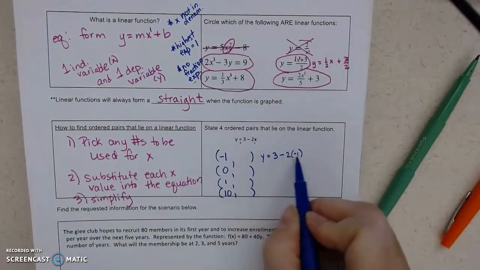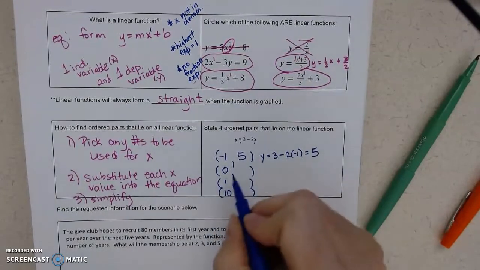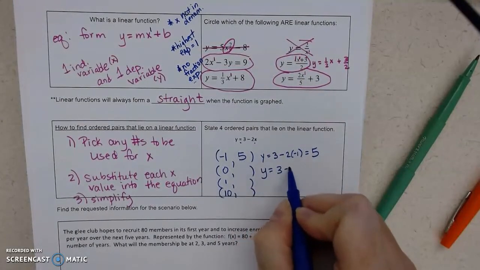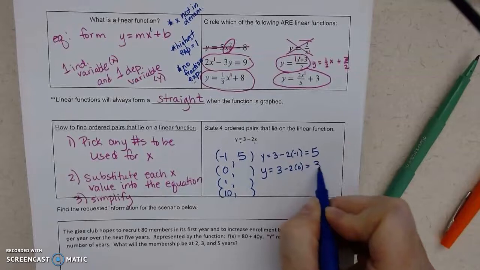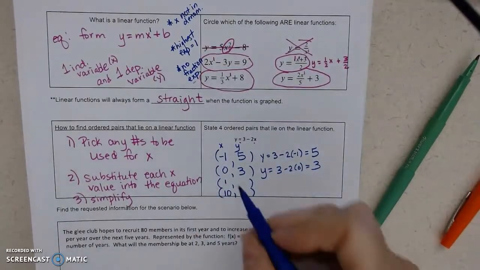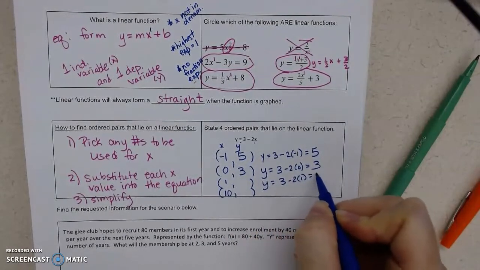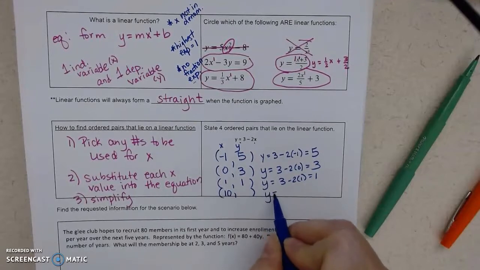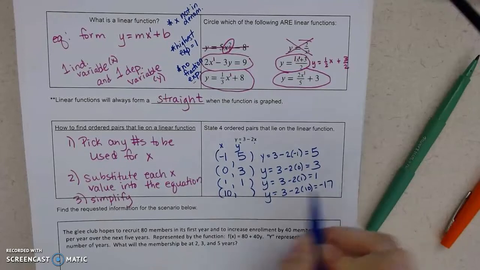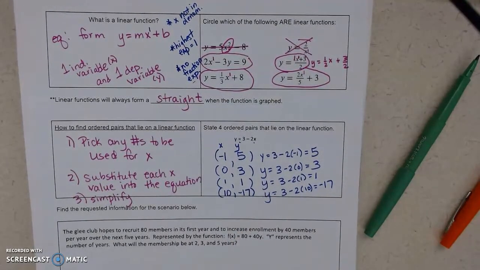So you can type that into a calculator. So y equals 5. If x equals 0, I get y equals 3 minus 2 times 0, which gives me 3. So these are x values and these are y values. 1, and if I pick 10. So you get to pick if they let you.